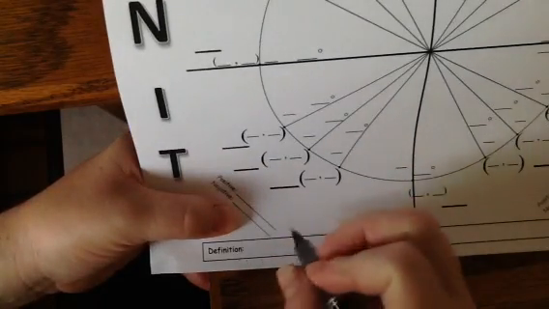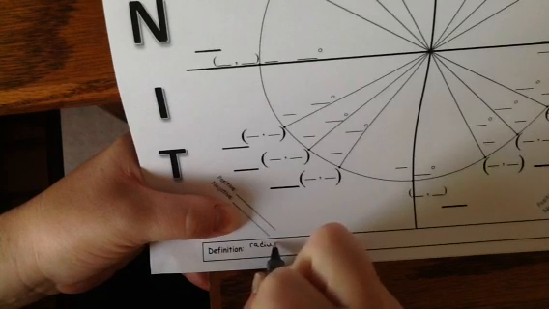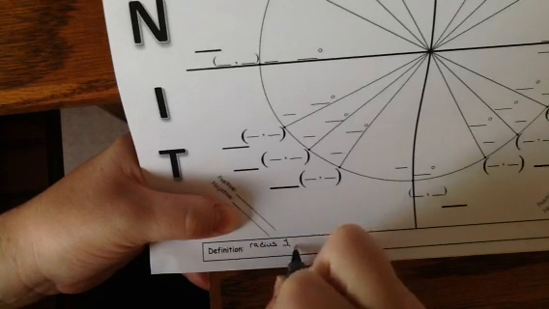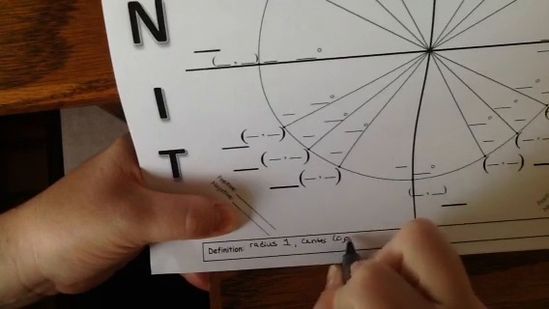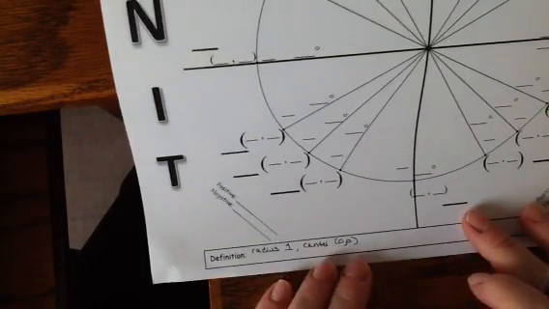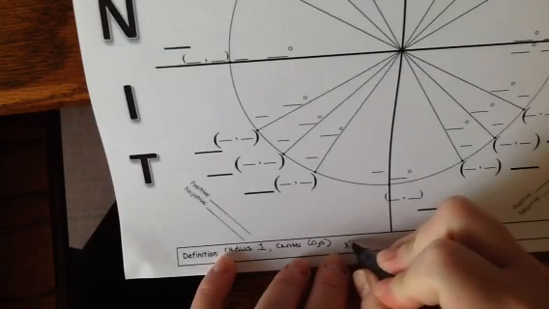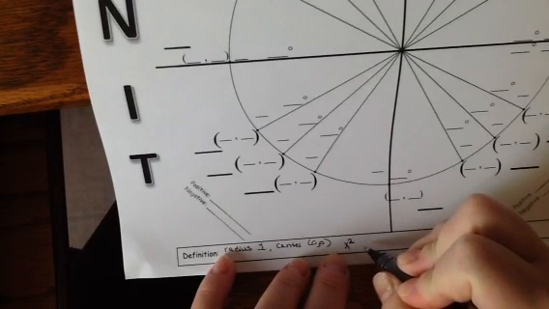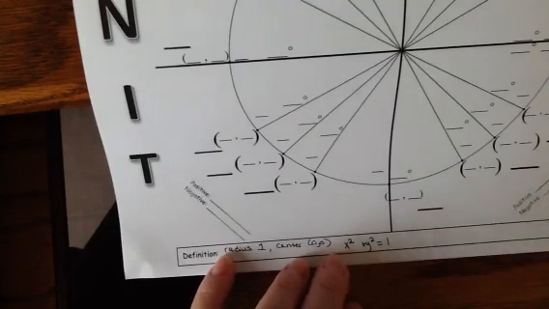And the definition of the unit circle is that it has a radius of 1 and a center at 0, 0. So if you have a circle with a radius of 1 and a center at the origin, you have the unit circle. And the equation of the unit circle is x squared plus y squared equals 1.